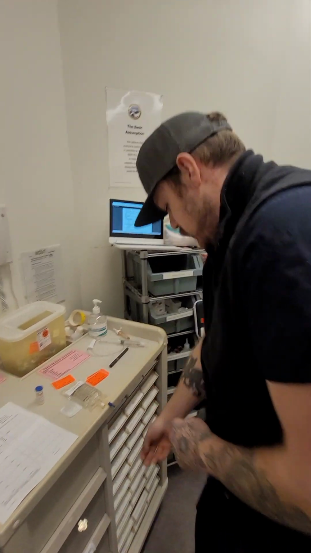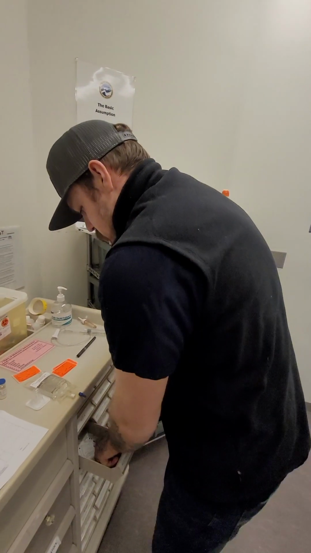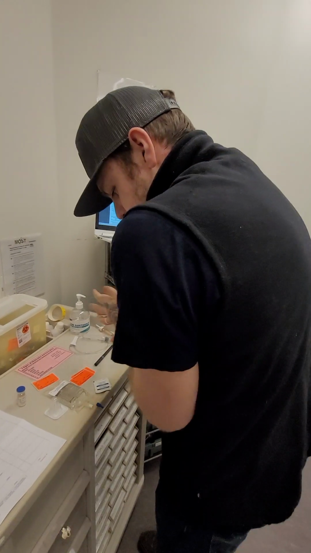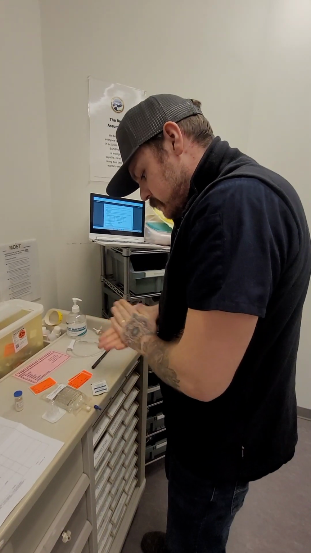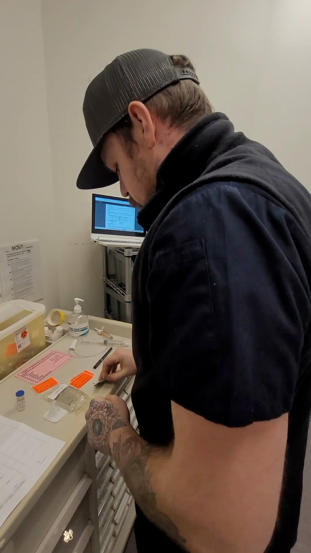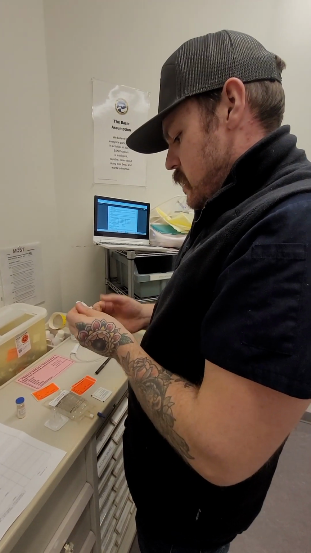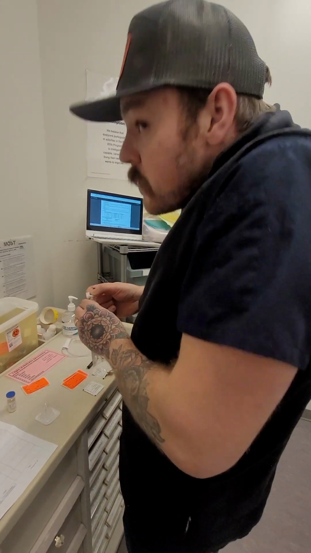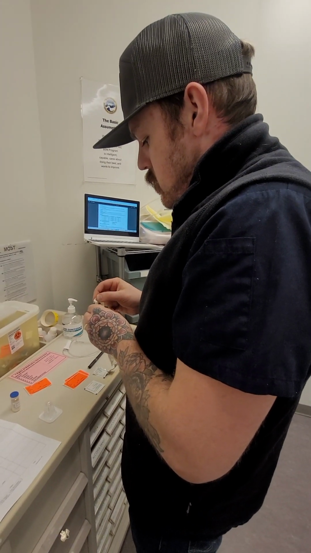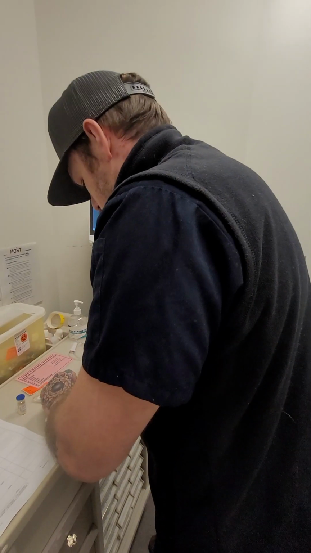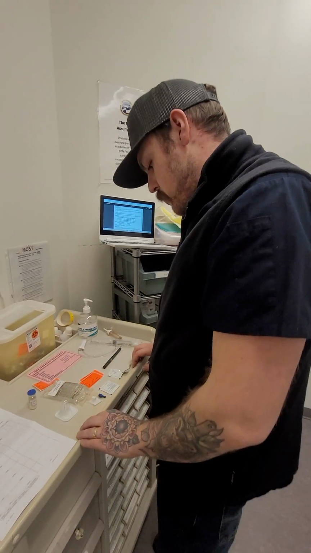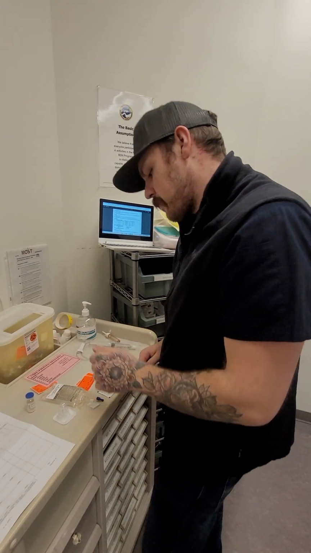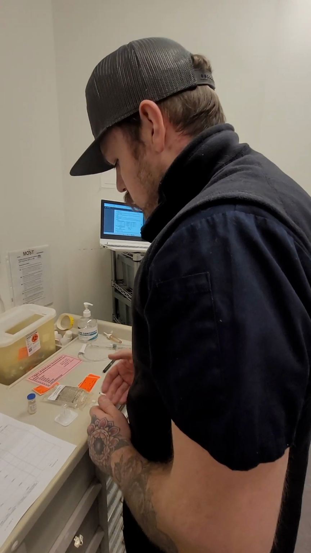So first things first, I'm going to need some alcohol swabs. I'm going to give my hands another sanitize here. And I'm going to go ahead and sanitize this. Perfect. Now I'm going to let that dry for 15 to 30 seconds. I've got it on this alcohol swab, so we know that it's good.